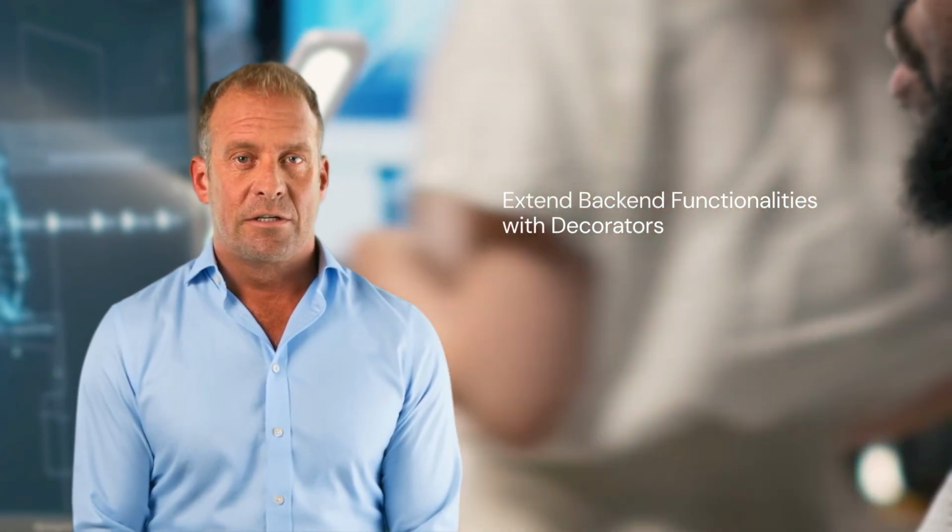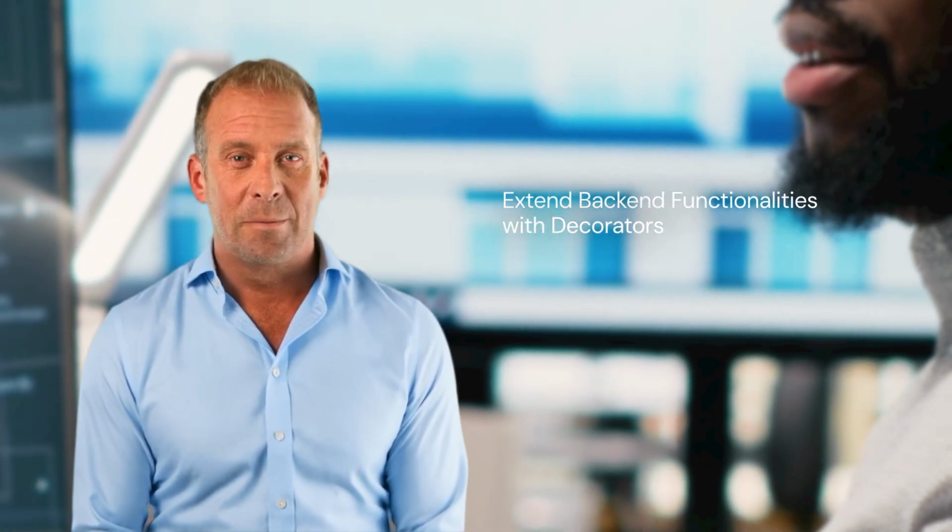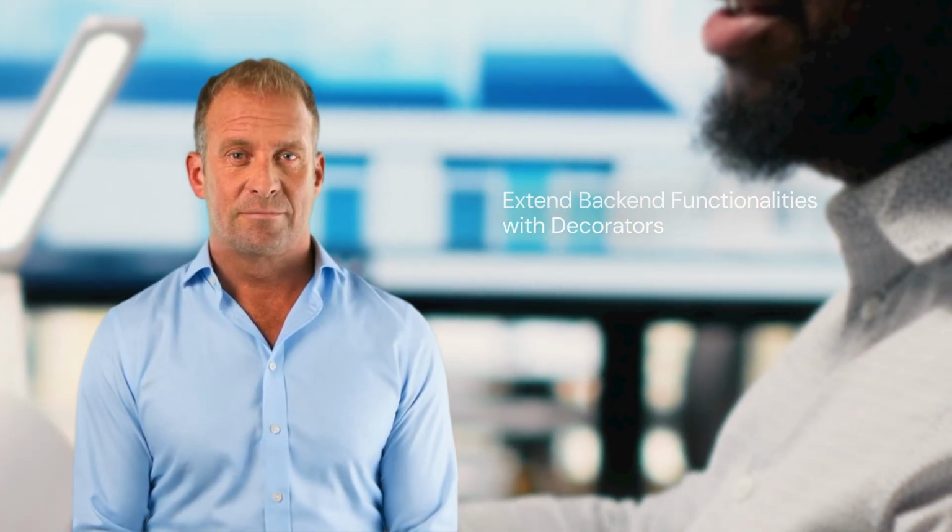This promotes flexibility and code reusability. In back-end systems, decorators are used to extend functionalities, such as logging or authentication, without modifying existing code. This makes your code base more adaptable to change.